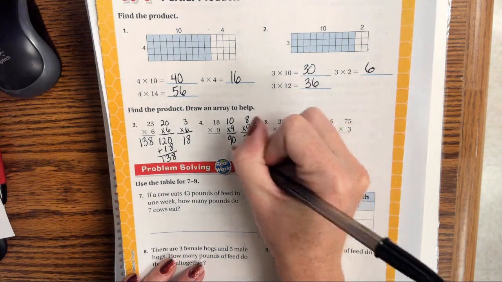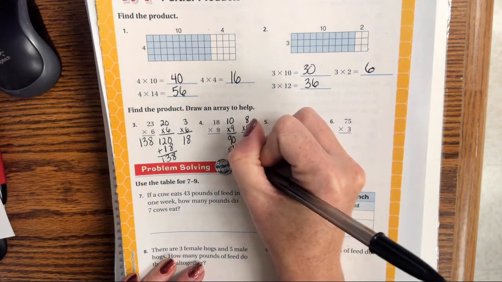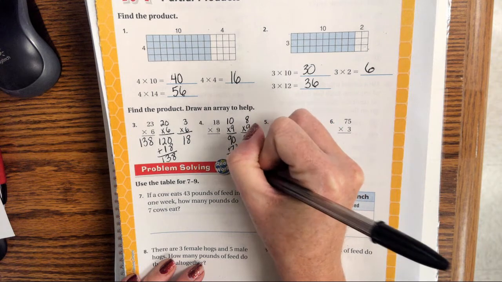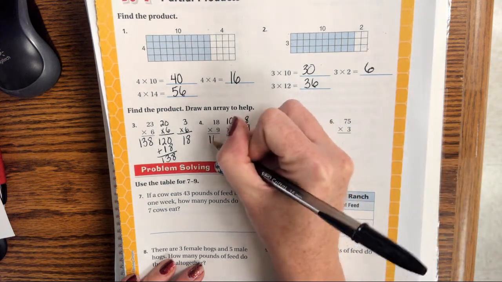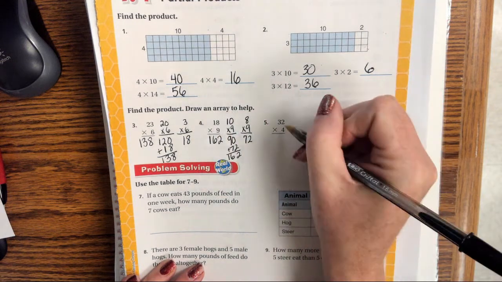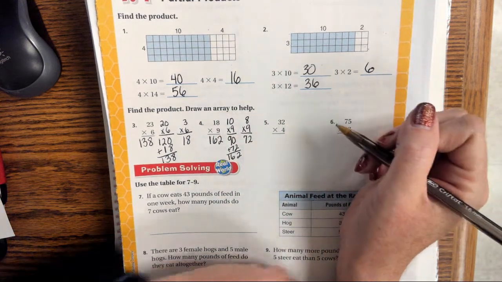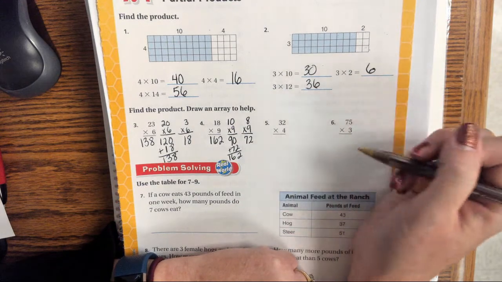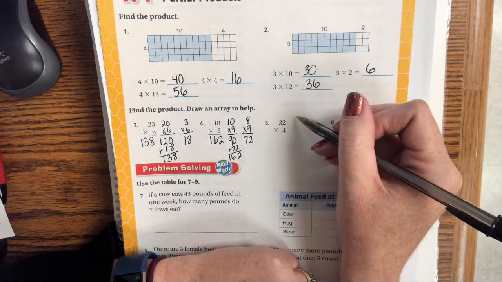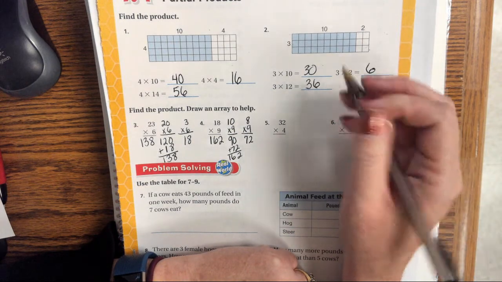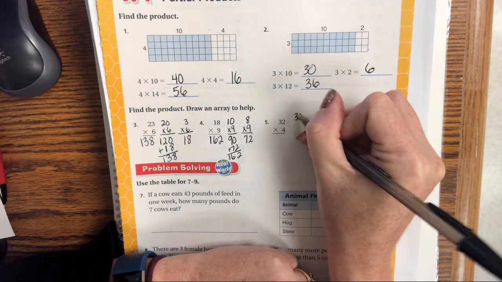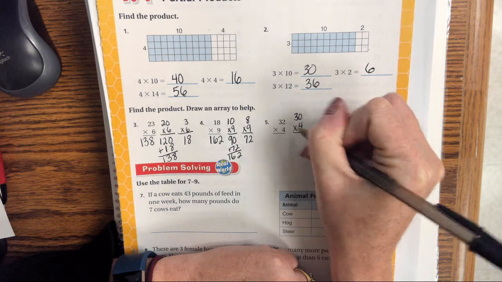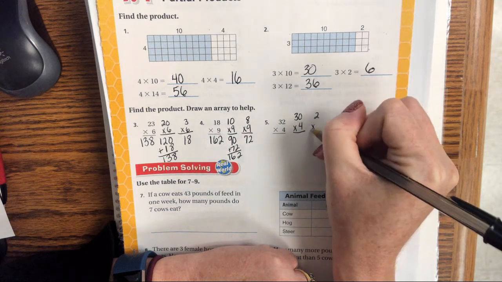And if we add 90 plus 72, we get 162. So our answer will be 162. Now we're going to take 32 times 4. And of course you could use repeated addition and just add 32 4 times. Using partial products though, we would do 30 times 4 and then 2 times 4.